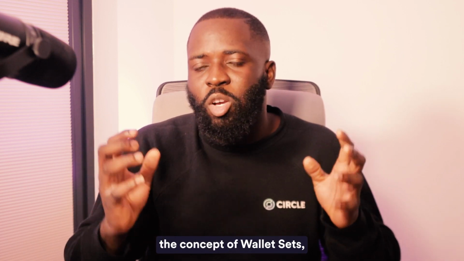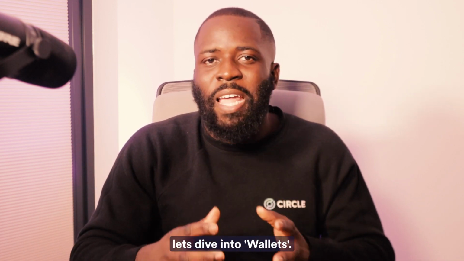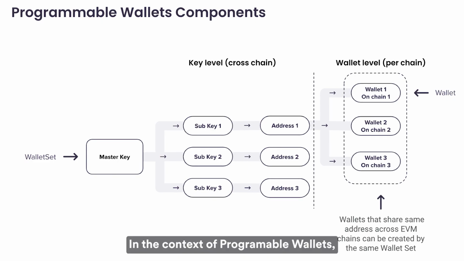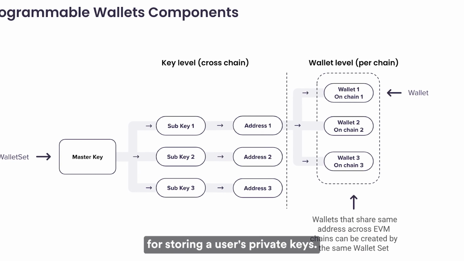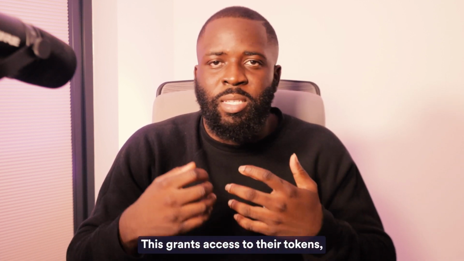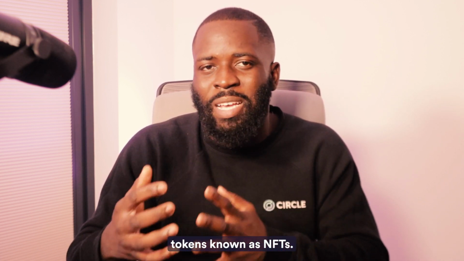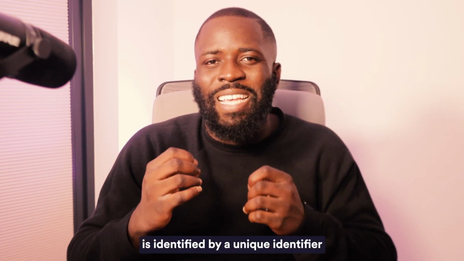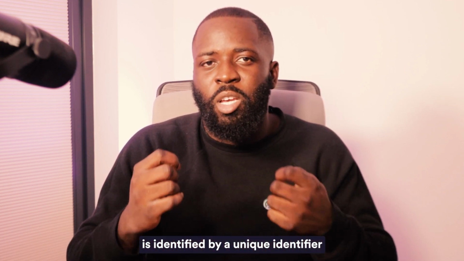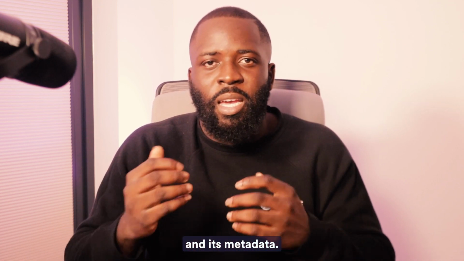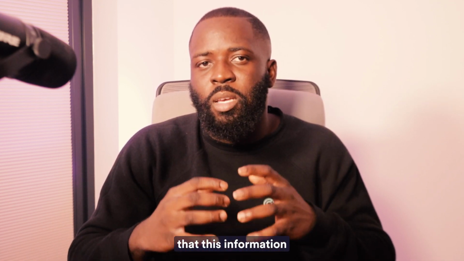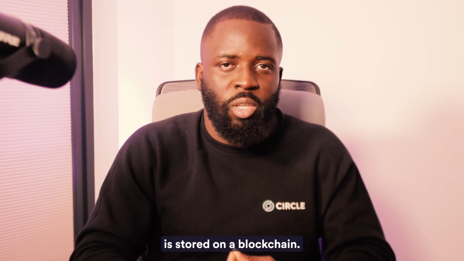Now that we understand the concept of wallet set, let's dive into wallets. In the context of programmable wallets, a wallet serves as a tool for storing a user's private keys. This grants access to their tokens, including non-fungible tokens known as NFTs. Each wallet is identified by a unique identifier that combines an address and its metadata. It is important to note that this information is stored on a blockchain. Let's talk about the key attributes for wallets.